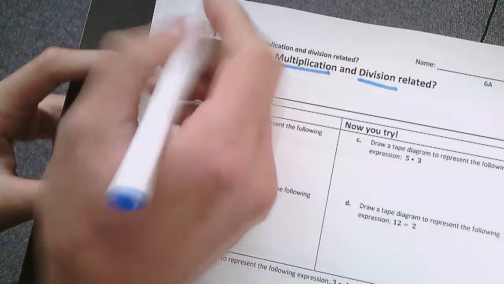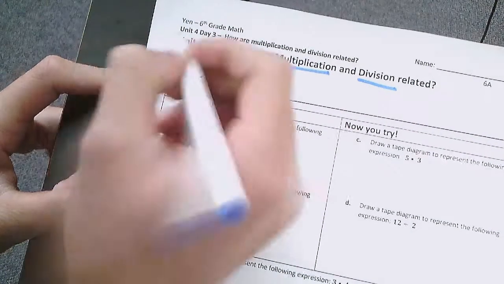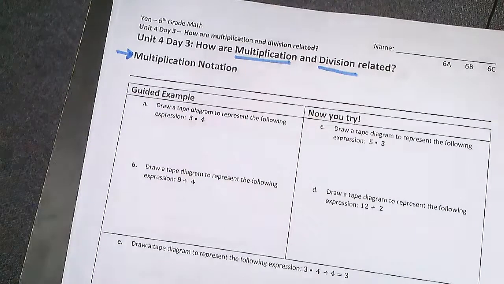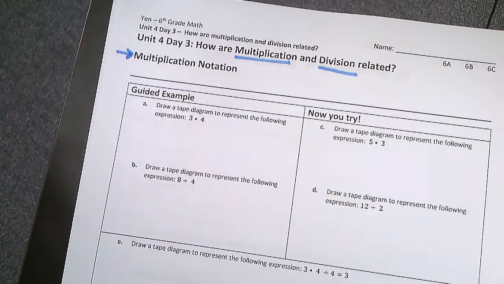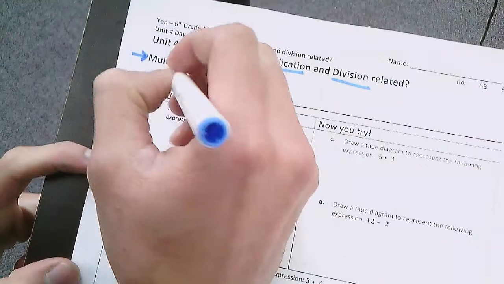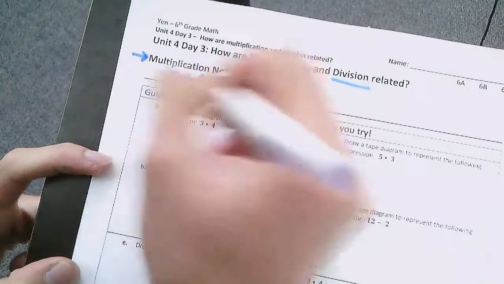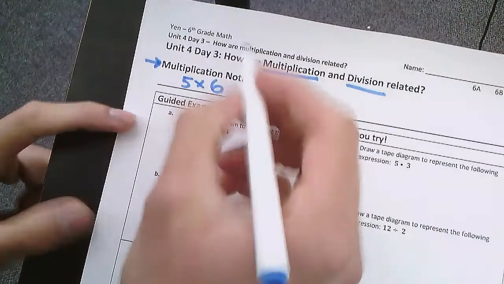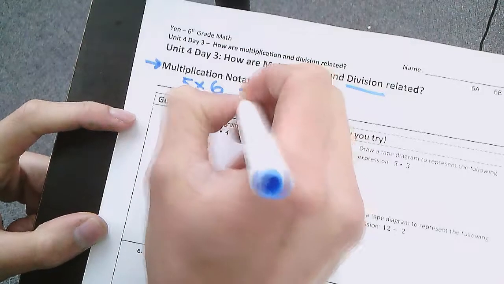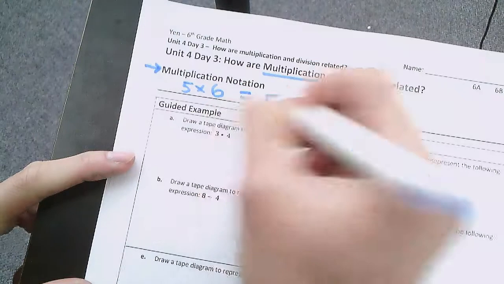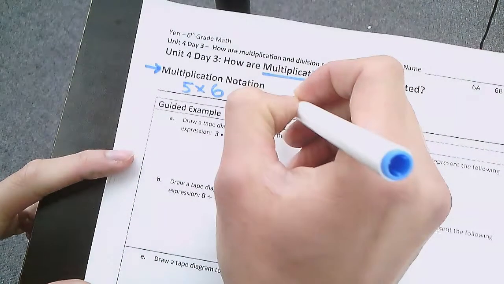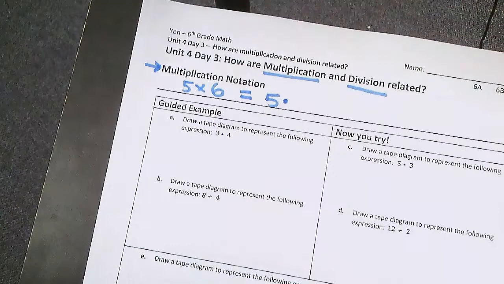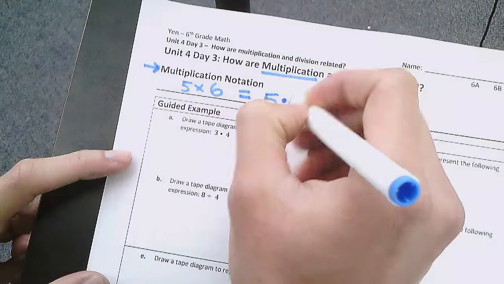Before we get started, I want to first talk about multiplication notation. In math, you're going to see multiplication represented in a few different ways. The way that you're most familiar with is if I wanted to write out 5 times 6, you might write 5 × 6 with this multiplication sign. Another way that you might see multiplication, especially once we start working with variables, is 5 times, and then the times sign is actually going to be a little circle, a little dot, just like that: 5 · 6.